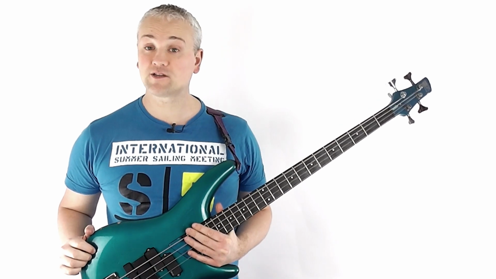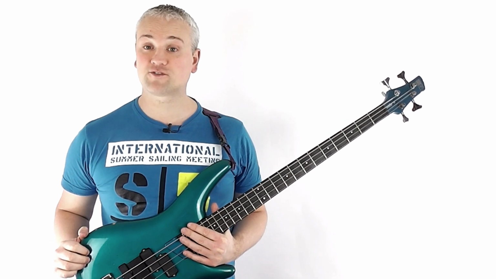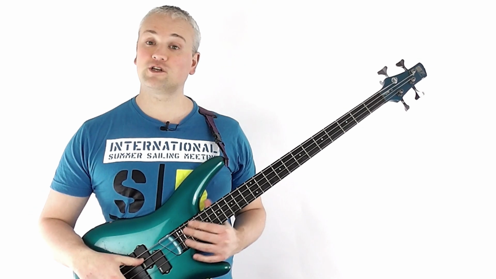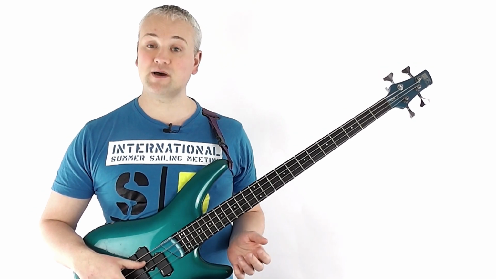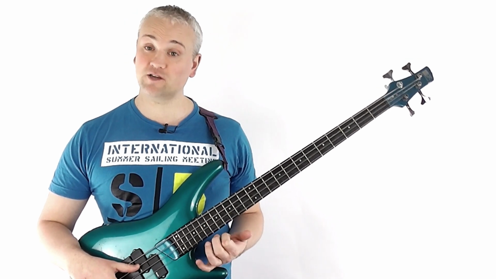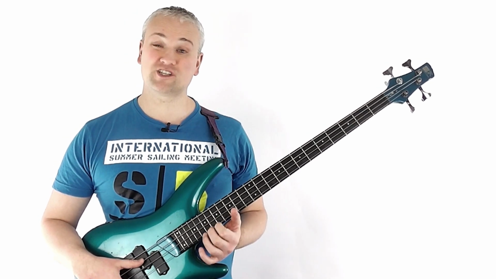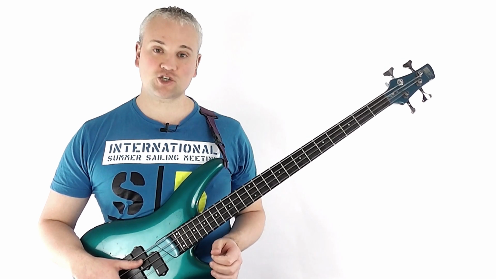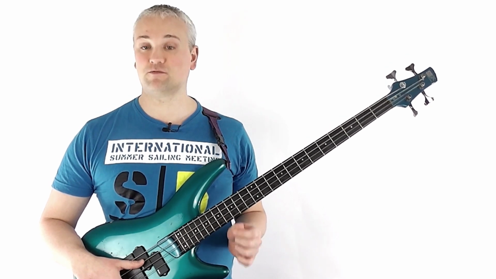So let's start with the major triad extensions, the major 7 and the dominant 7. We're going to be looking at chords built from a root note C based on the A string and chords with the root note G built from the E string. So first of all we'll look at the C major 7. For this chord we're going to use the notes C, E and B.